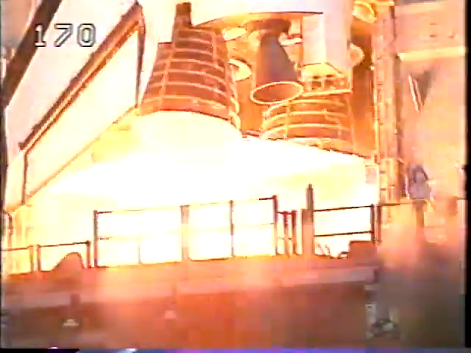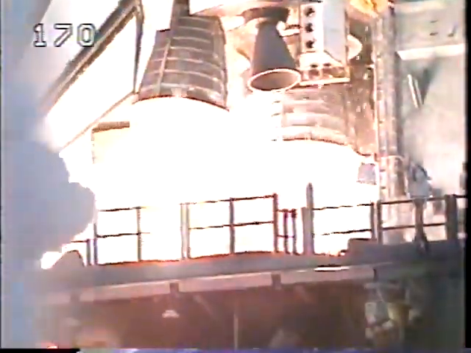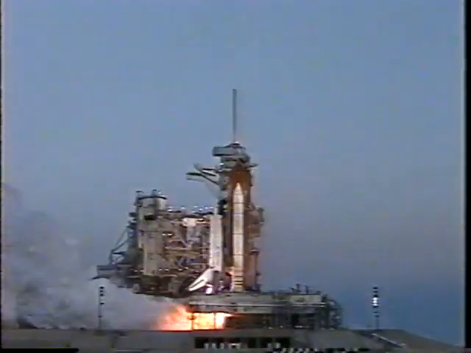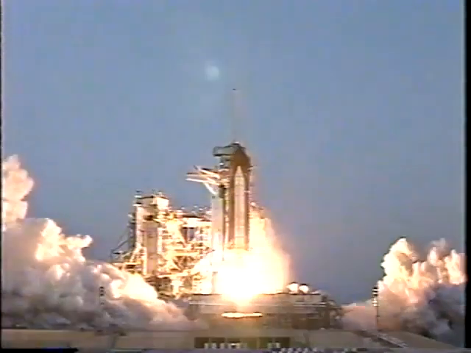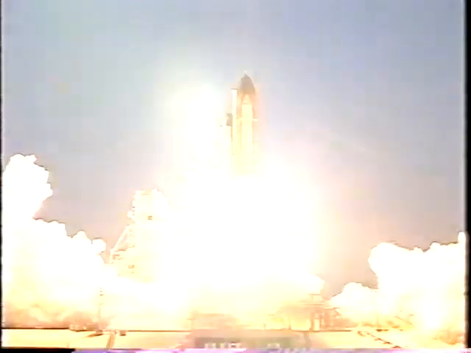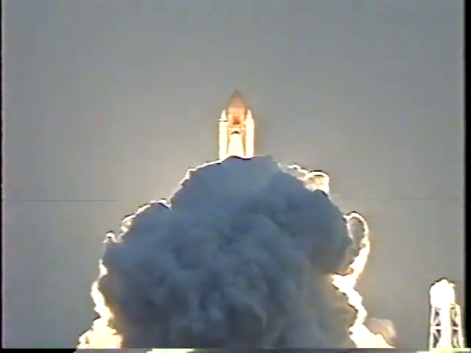Ignition sequence start. 5, 4, 3, 2, 1, 0, and liftoff of the Space Shuttle Endeavour to develop the practical and the beneficial aspects of space. Roll program, Houston. Roger, roll, Endeavour. Houston now controlling. Endeavour's underway on its 11th trip to space.